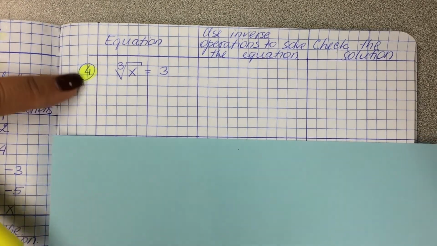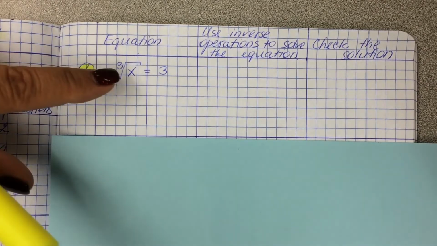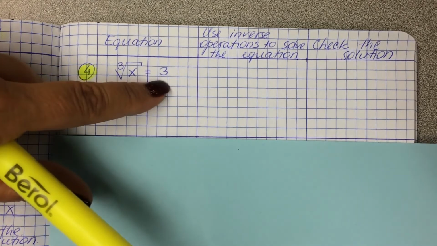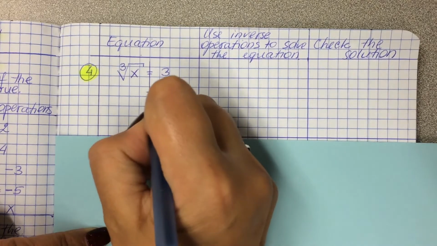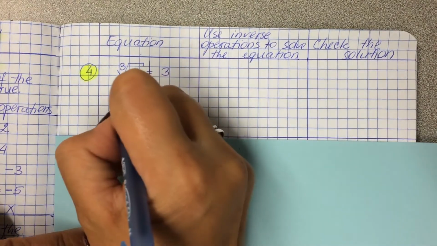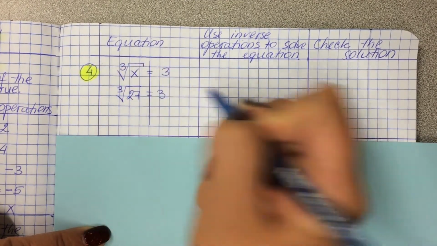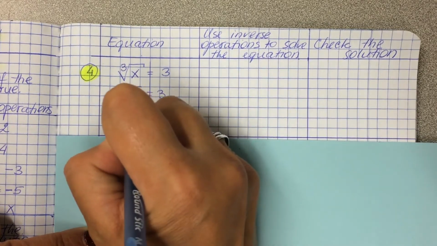So example number 4. I have the cube root of what number equals 3? That means I have to figure out the inverse. So 3 times 3 times 3 is 27. The cube root of 27 equals 3. So the x value must be 27, because this is my x right here.